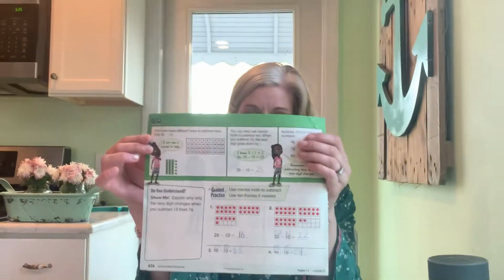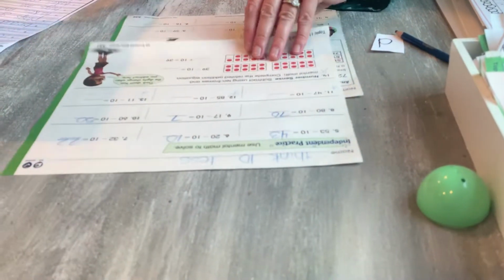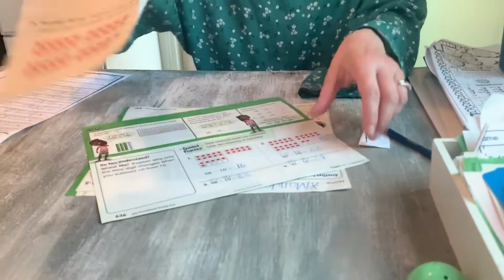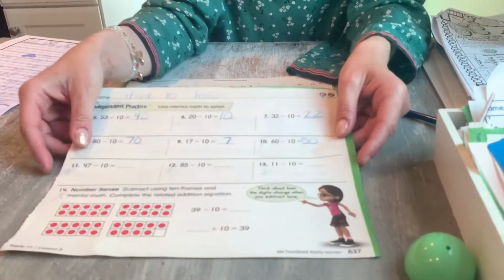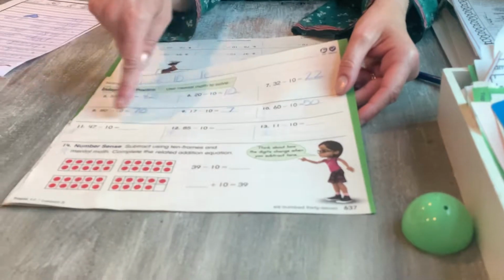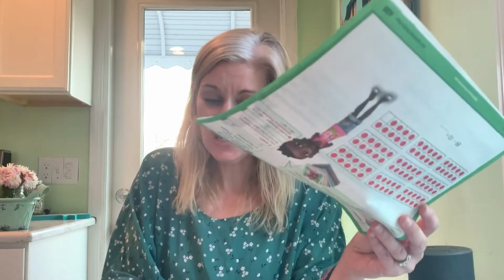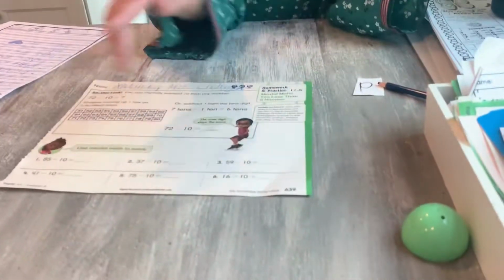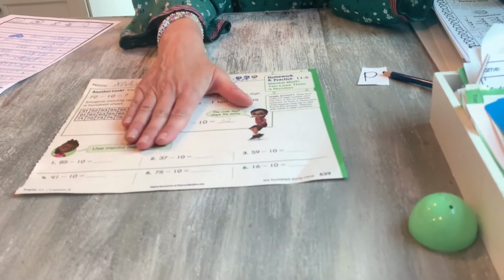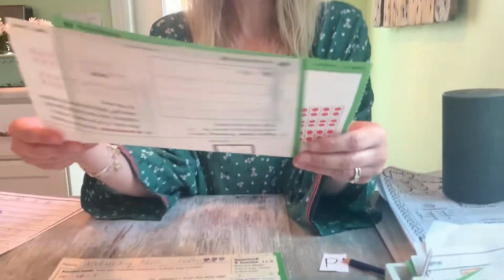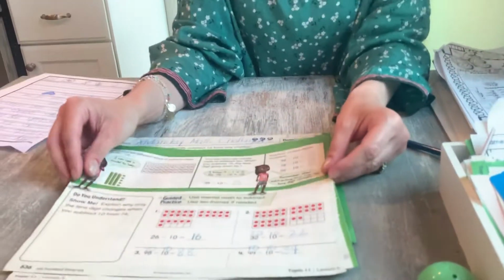So get out page 636 from your math packet, and we're going to do page 636 together. Then we're going to do page 637. We're going to start it together and you're going to finish it on your own. And then your Monday math challenge is going to be page 639. This we won't go over together until Tuesday. But we're going to start right now with this, where we're just going to practice.